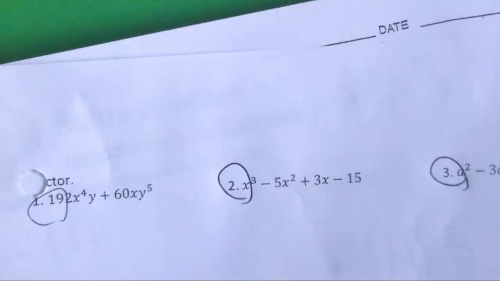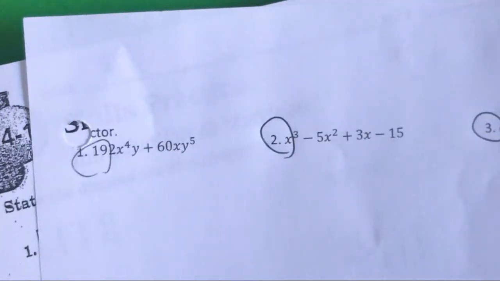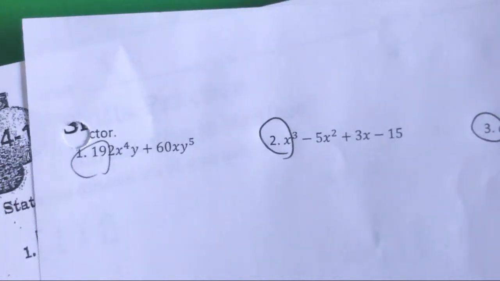Okay, number 1 says 192x to the 4th y plus 60xy to the 5th. Can someone tell me what my first step should be? Okay, let's go on.